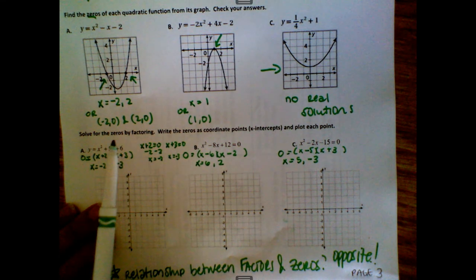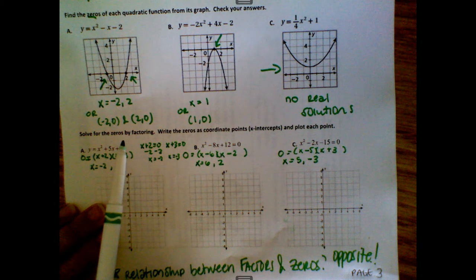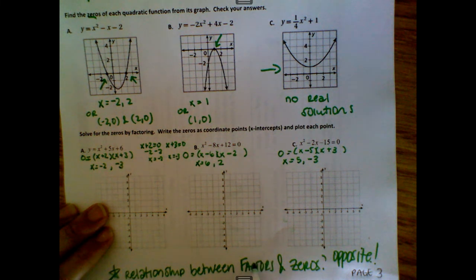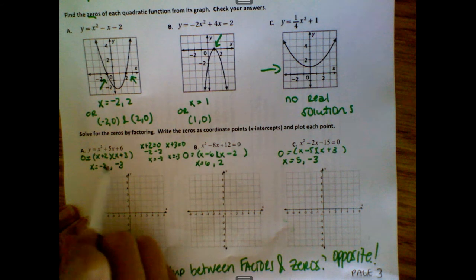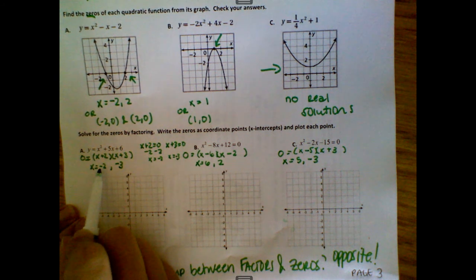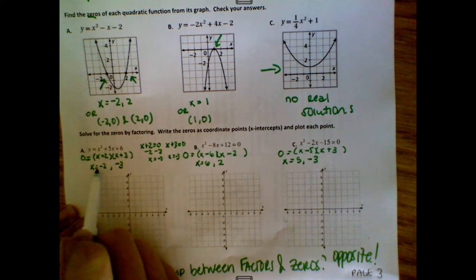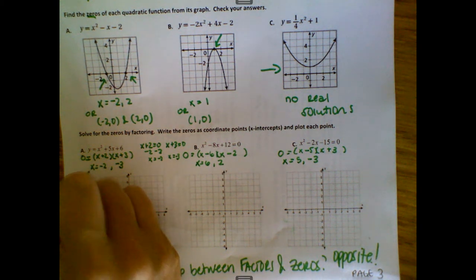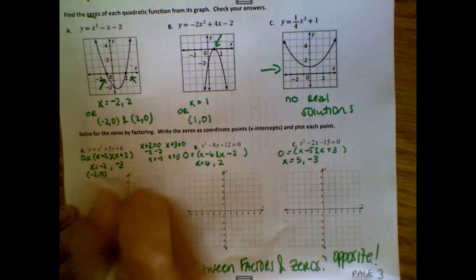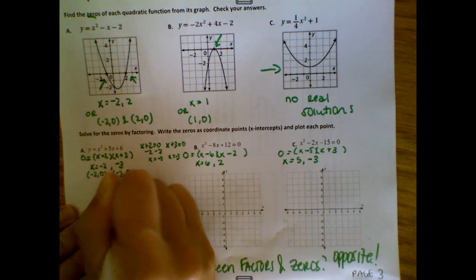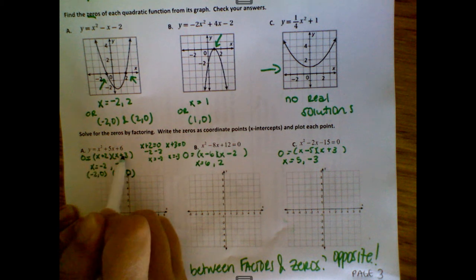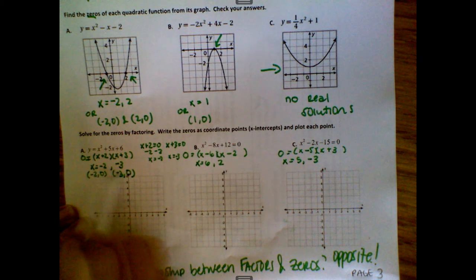So not only are zeros so important, they have 4 different names, but then they also have something that's the exact opposite, and that's factors. And I just want to note that factors are in parentheses. Factors have an operation. Zero solutions, roots, and x-intercepts, they're written as x equals that number, or they're written as coordinates. So factors, roots or solutions, or x-intercepts, or zeros.